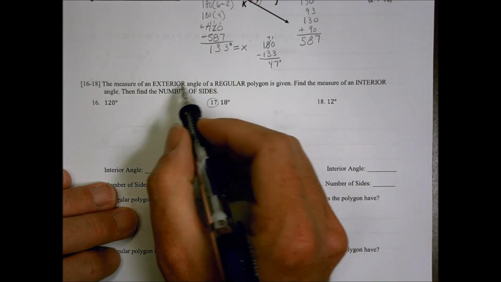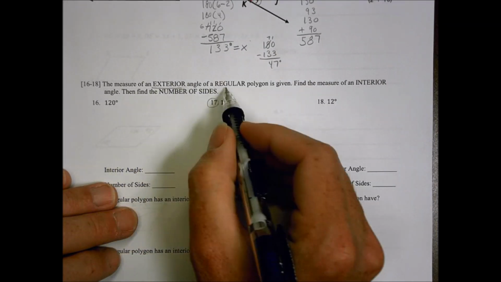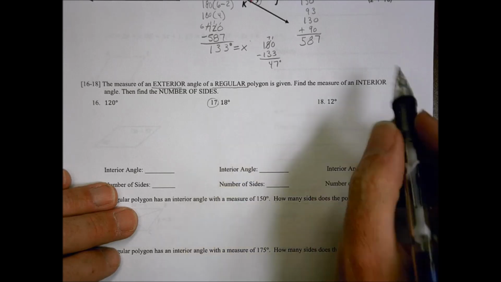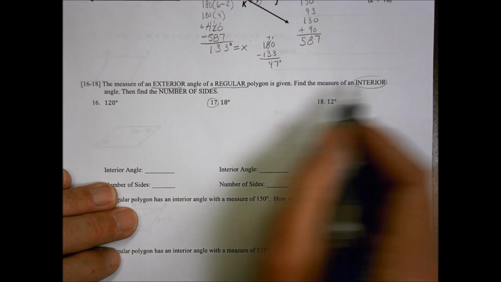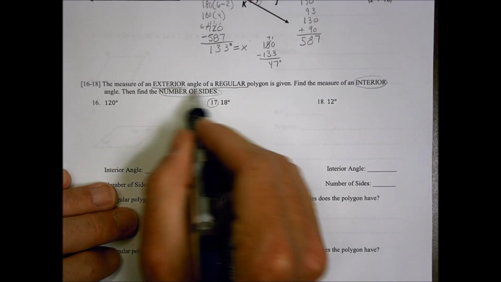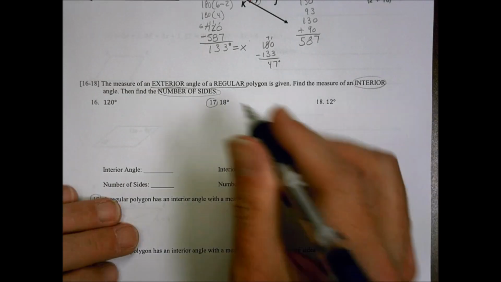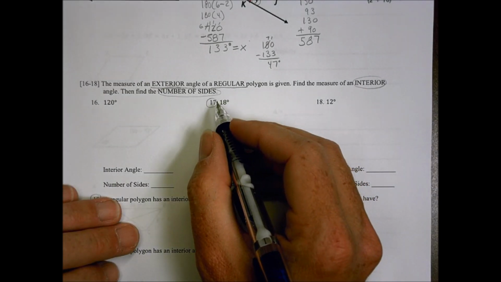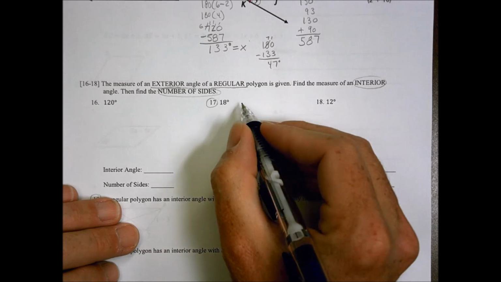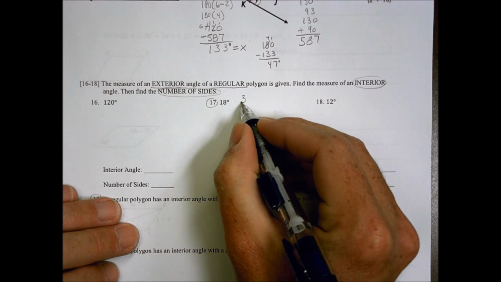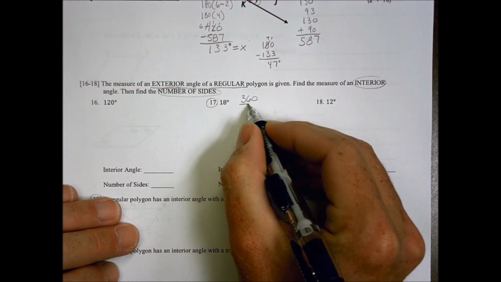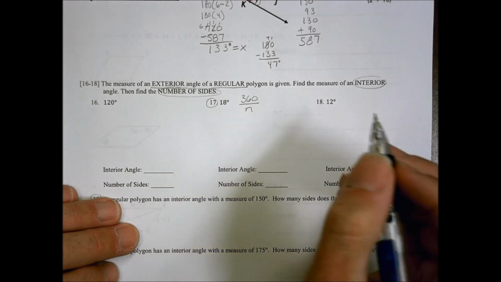Next one, moving up, number 17. It says the measure of an exterior angle of a regular polygon is given. Find the interior and then find the number of sides. All right. So this is the measure of an exterior angle. To find the measurement of an exterior angle, what we did before is we took 360 and we divided that by the number of sides. That's how we did that.